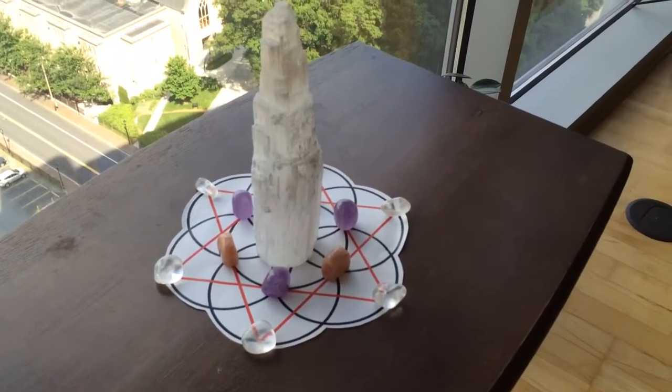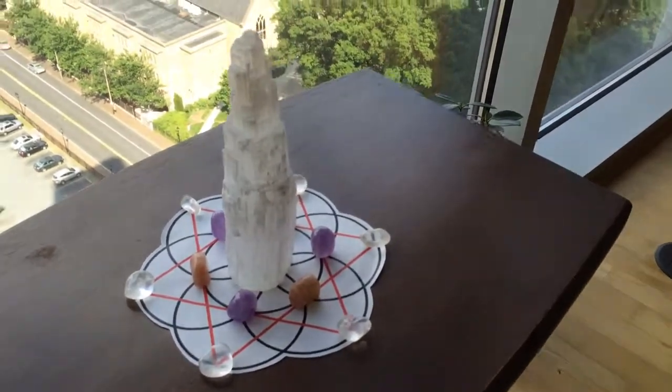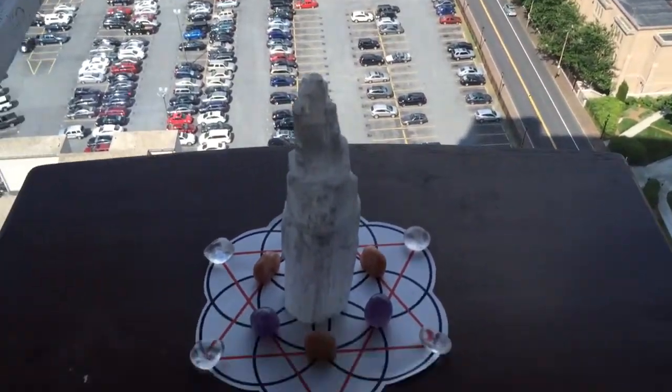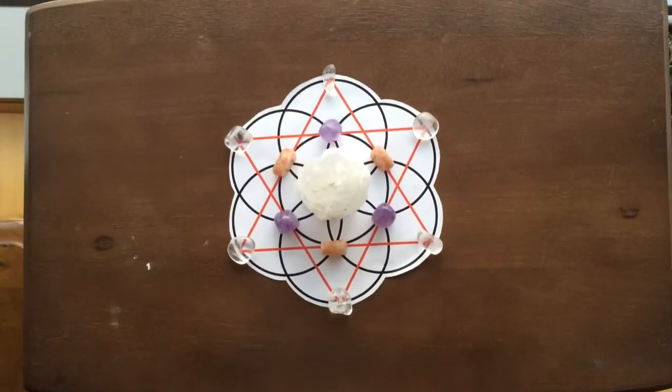It's also supposed to help with expanding your consciousness and bringing you a warm strength and sense of mental clarity. And then it also has to do with bestowing blessings unto others. So it gives you a little top-down view.